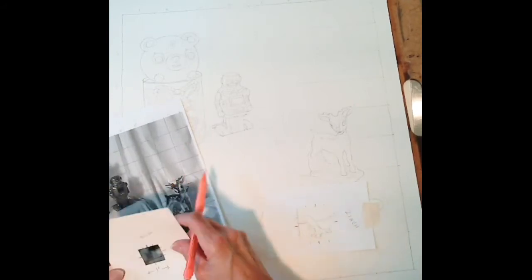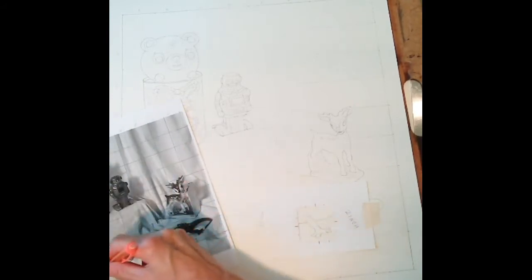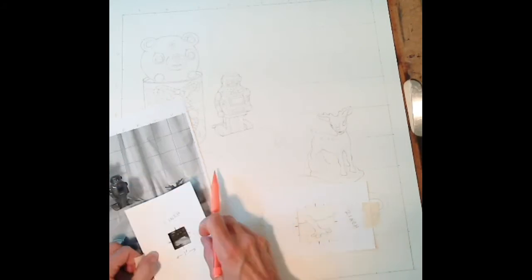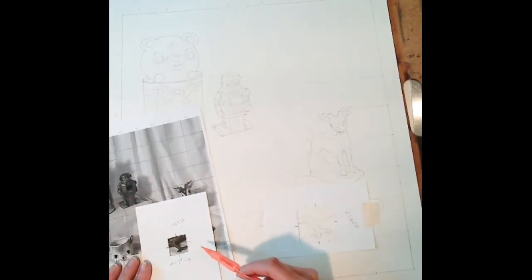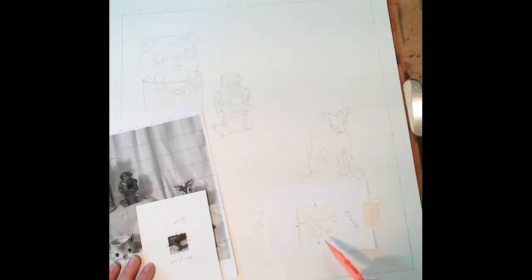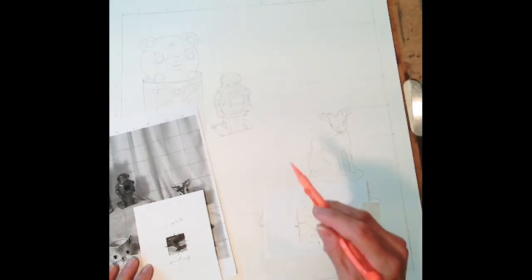So I'm going to go to the next square over. Let's make sure I'm on my squares. Yeah, 8F is right here. So you can see the isolated little foot in that square, right? So you're going to slowly delineate.